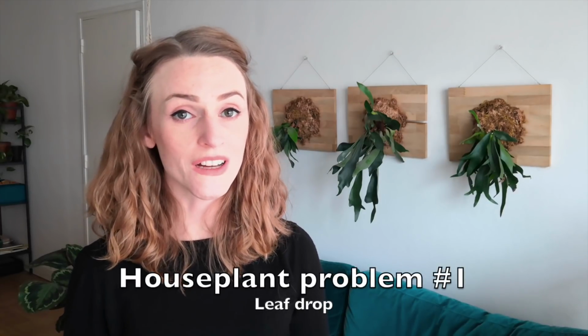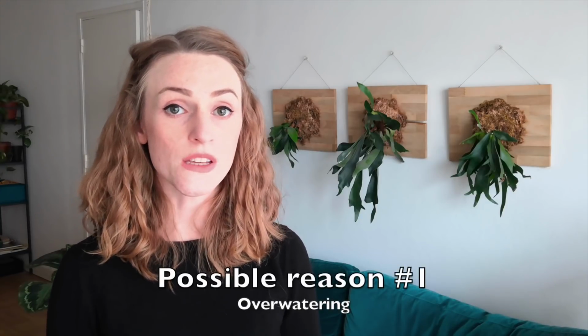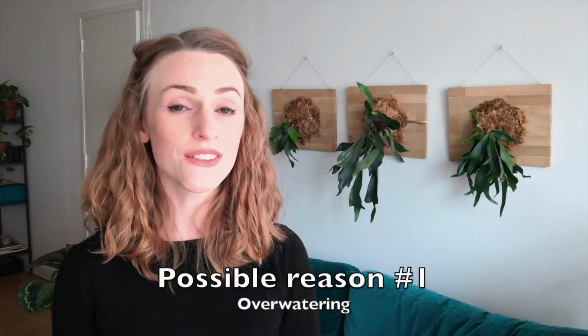Common problem number 1 is leaf drop. The plant is dropping leaves and you're not sure why. Usually this is an indication that the plant is being overwatered, especially if the leaves are turning yellow before they drop off. So some things to consider are, how often are you watering the plant? Are you letting the soil dry out between waterings? Is the pot too big?